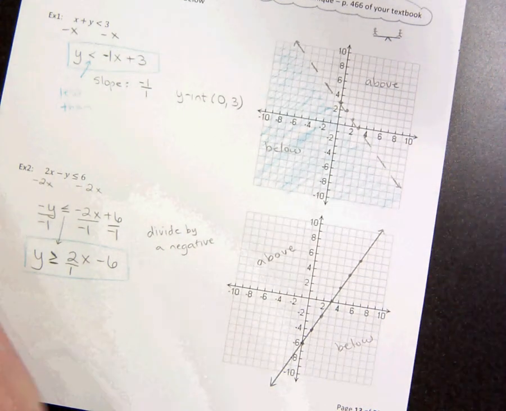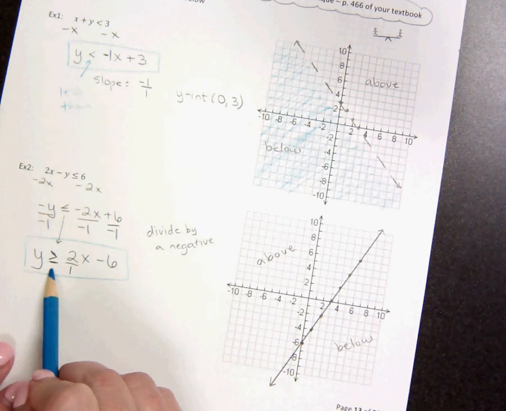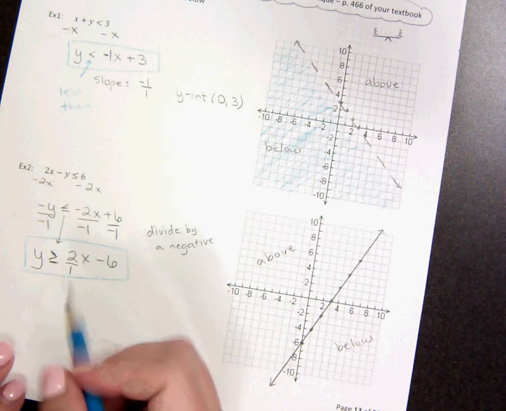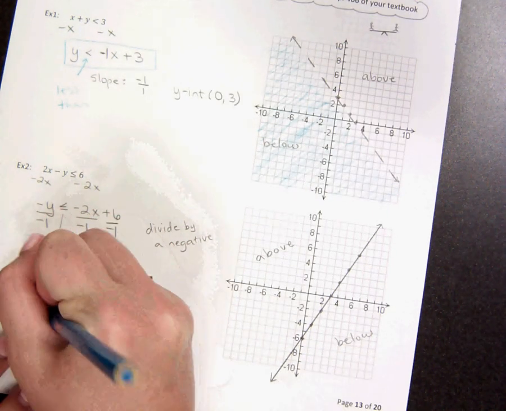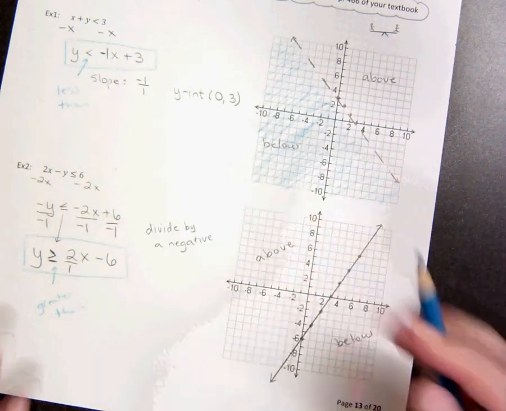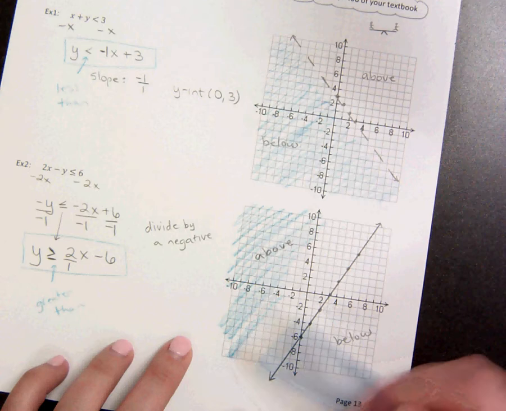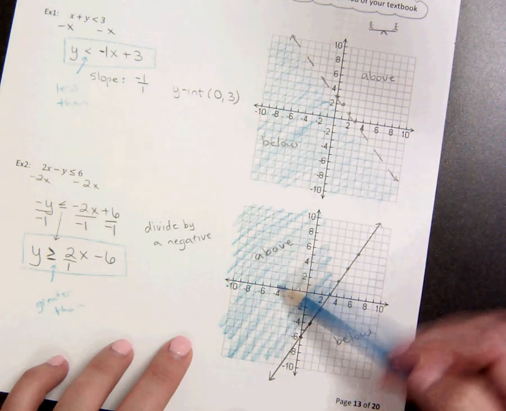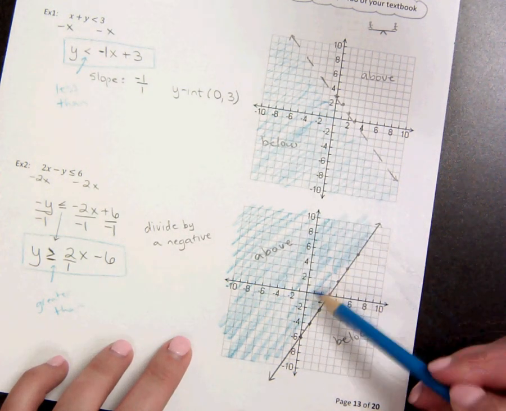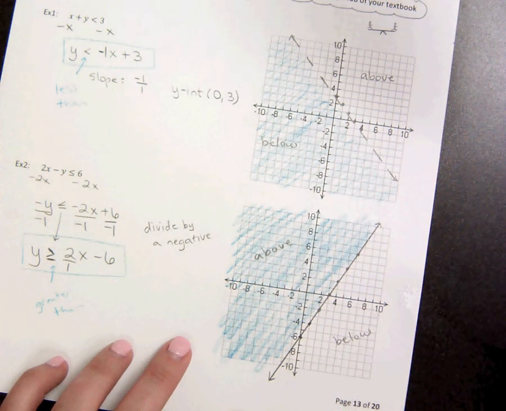So above and below. We want to look at the y-isolated inequality to make our decision. This is greater than, and so we're going to shade above the line. So every single point that's in this region and beyond, because this is just a 10 by 10 grid that could get even bigger, everything here is a valid solution point.